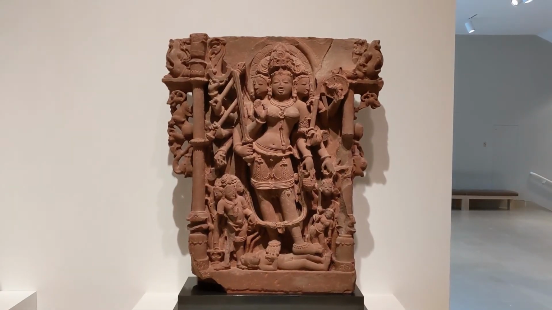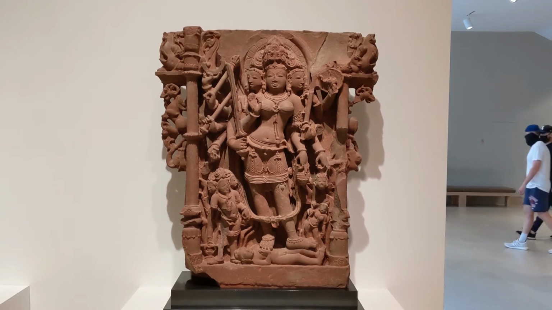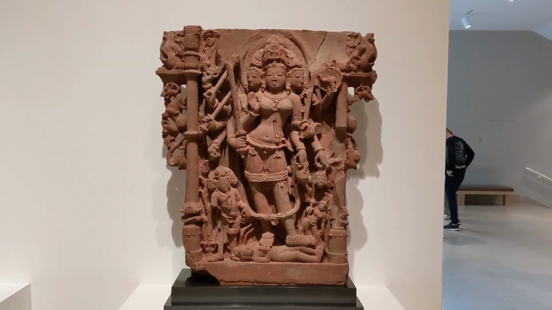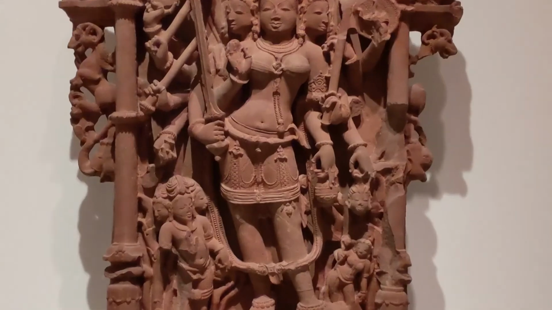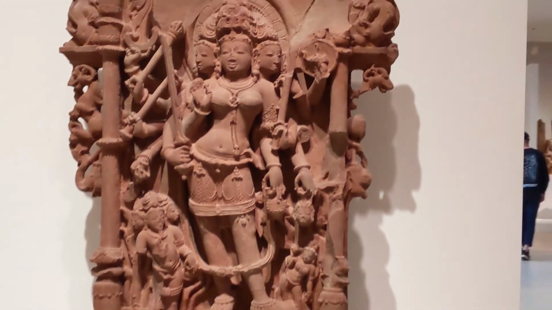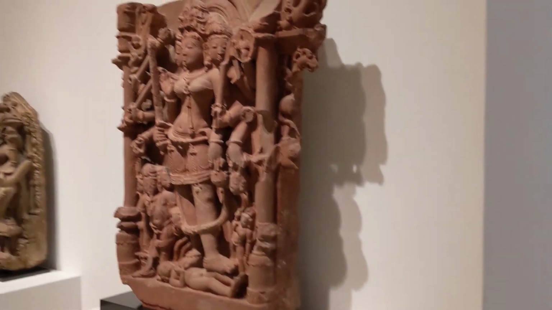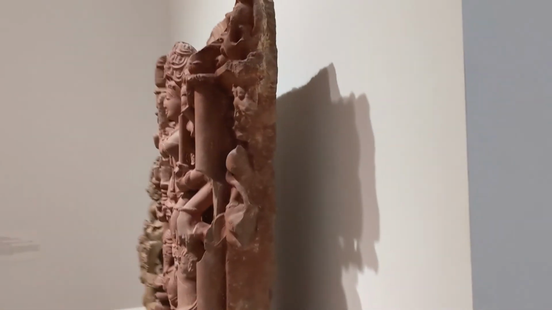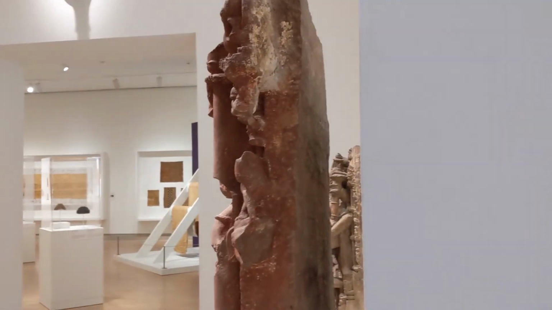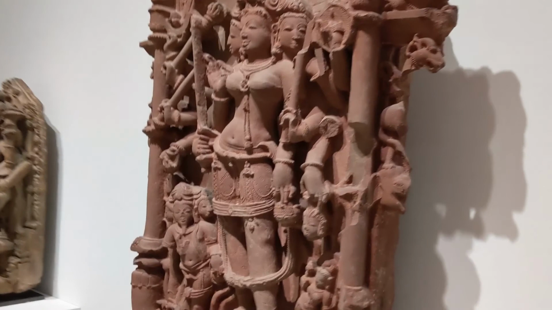A good way to know if the artwork you're looking at is a relief sculpture rather than a freestanding sculpture: with a freestanding sculpture, you're able to observe it from 360 degrees. You can walk completely around it and you'll see something that looks finished and intentional. A relief sculpture, if you try to look behind it, is nothing but a raw piece of material.